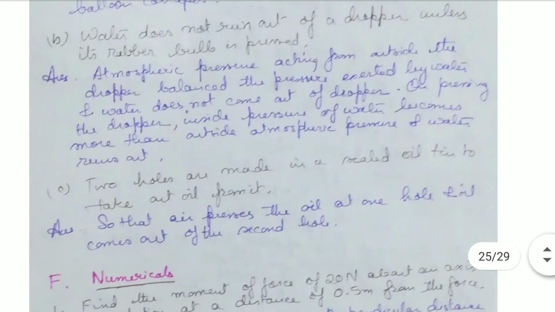But on pressing the dropper, what happens? Inside the dropper, the pressure of the water becomes more than the outside atmospheric pressure, and therefore water runs out.